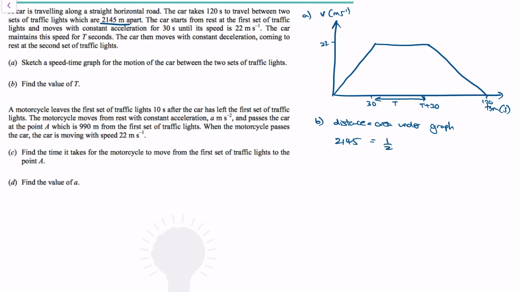This is a trapezium rule, so half of A plus B. The base is 120, and the top part is just t, times by 22, which means it's 11 times (120 plus t). If I divide 2145 by 11, I get 195, which is equal to 120 plus t, which means t is equal to 75 seconds.